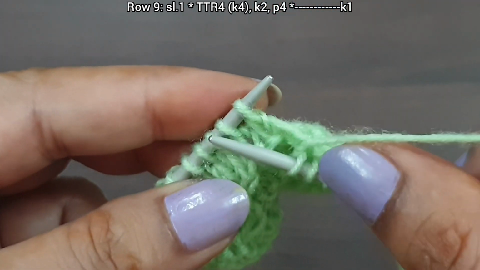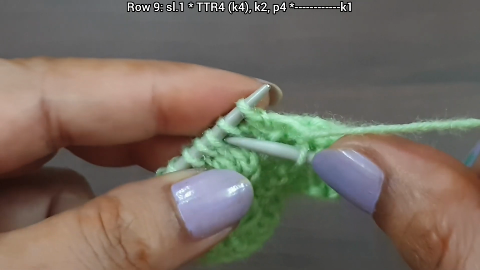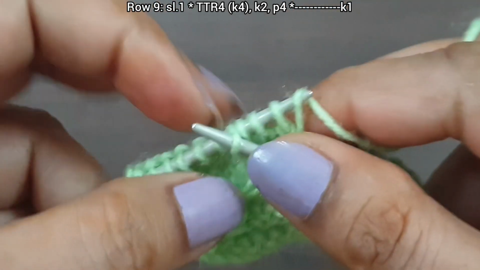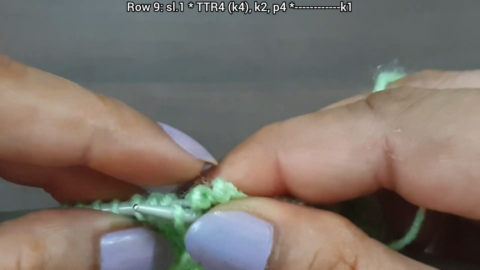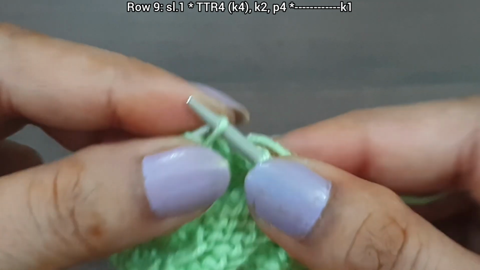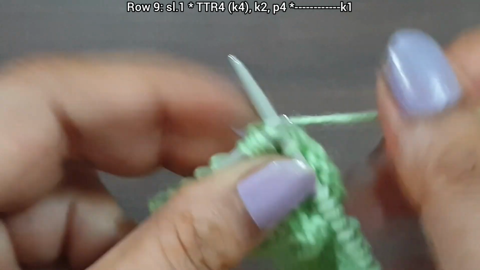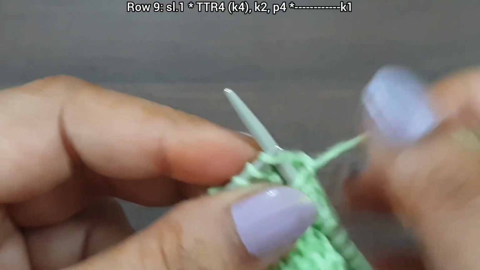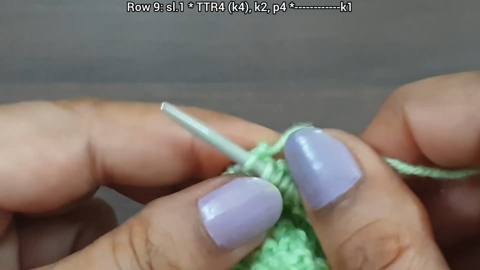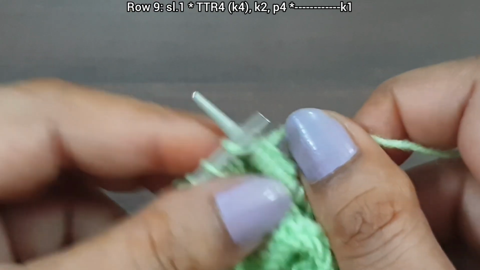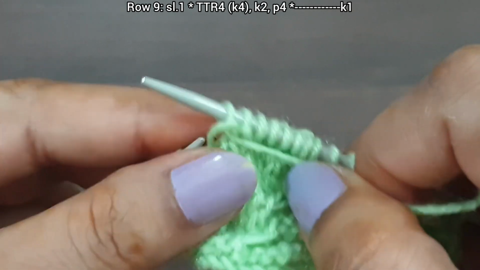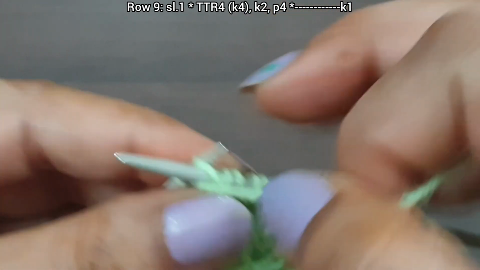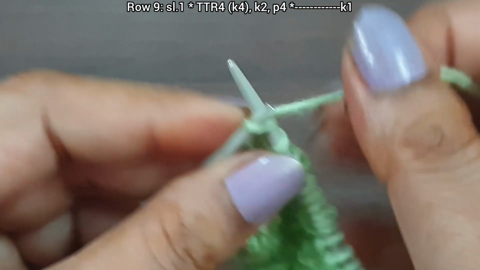One more time, twist 4 from left to right, this way to this way. Take 4 stitches on your right needle from front loop and first 3 on your left needle from back loop. Now knit these 4, 1, 2, 3, 4, knit 2, 1, 2, yarn in front, purl 4, 1, 2, 3, 4, knit edge from right side. Ninth row is complete now.